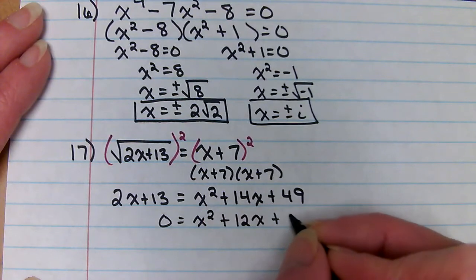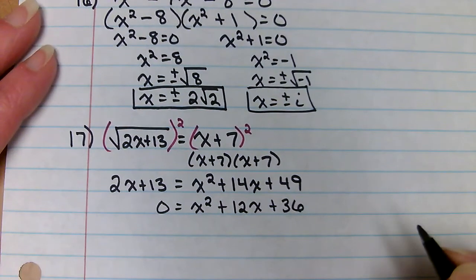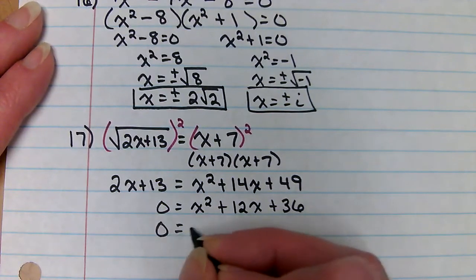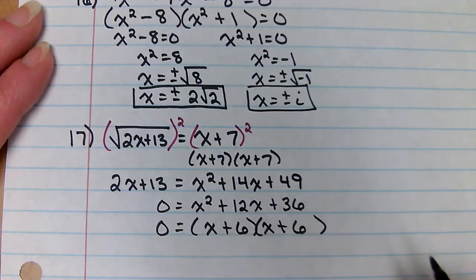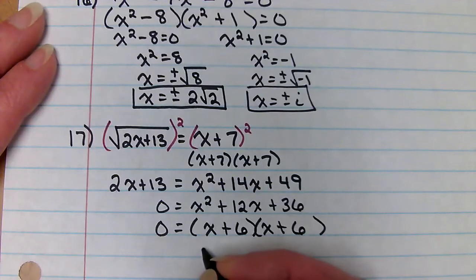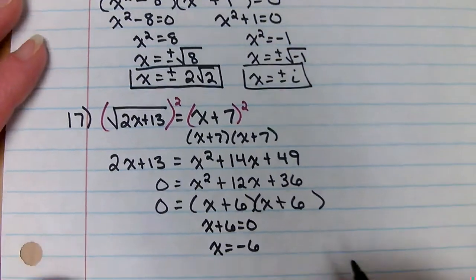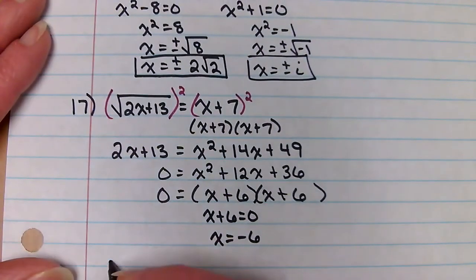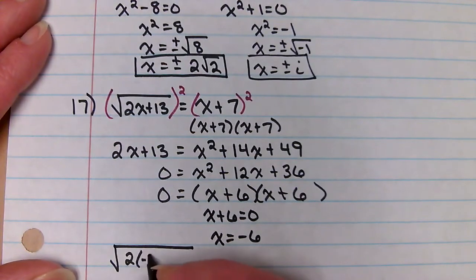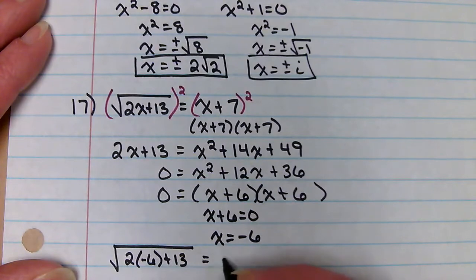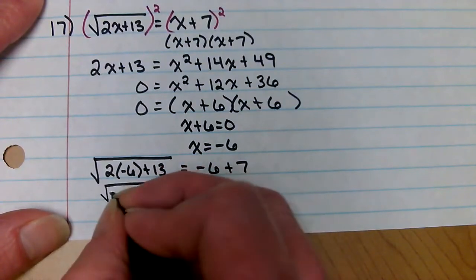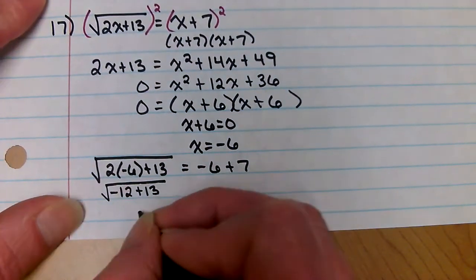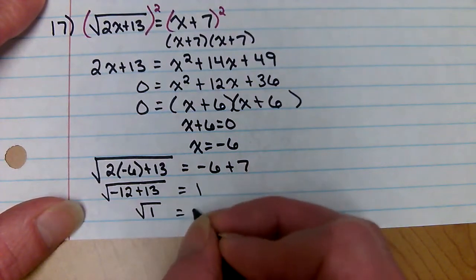Subtract 13, that would be 36. Ooh, that's kind of nice. That factors. That'd be x plus 6, x plus 6. So I get x plus 6 equals 0, x equals negative 6, but I need to double check that that answer actually does work. We need to plug it back in to the original problem. So the square root of 1 equals 1. Yep.